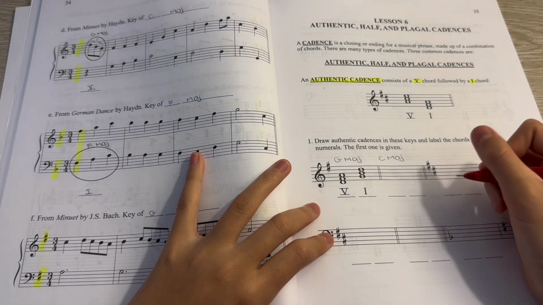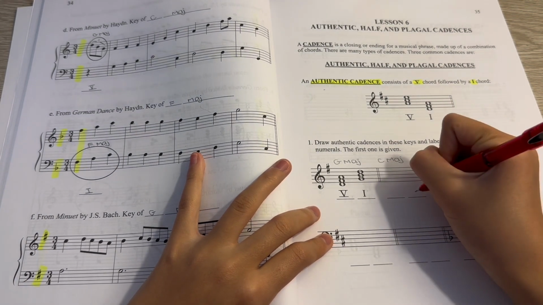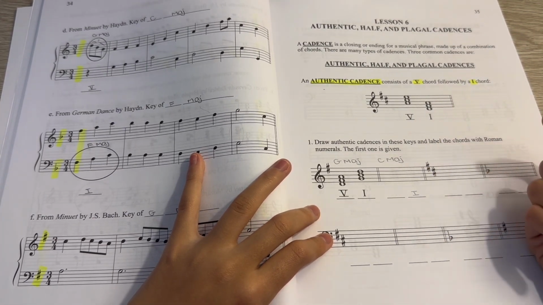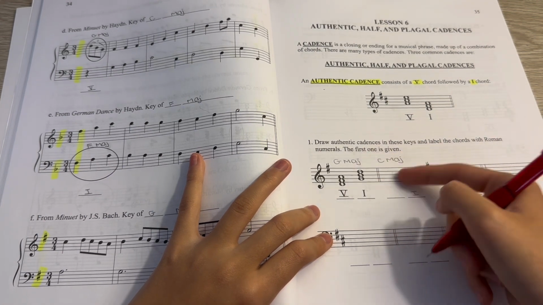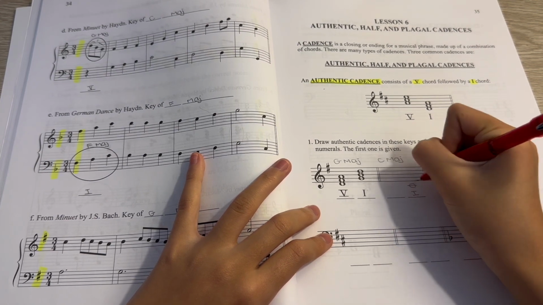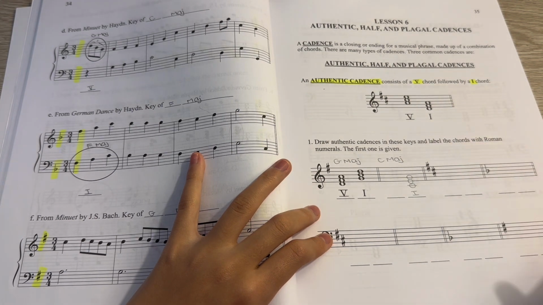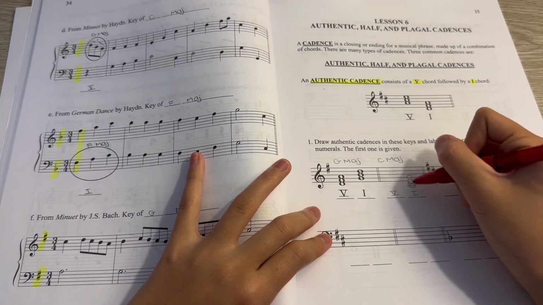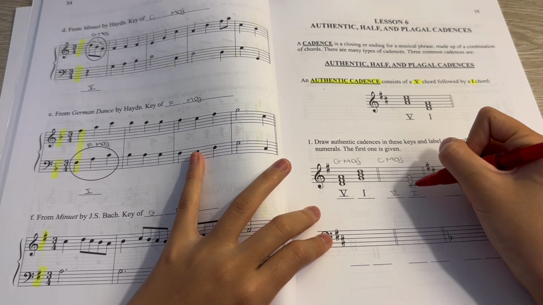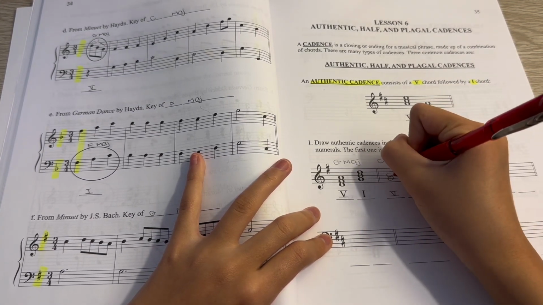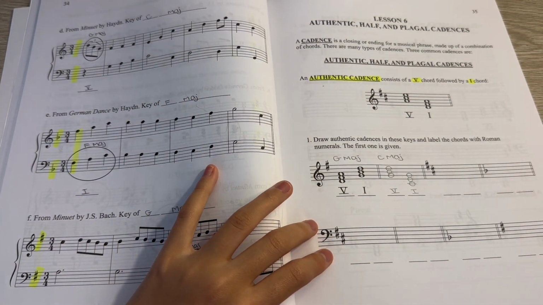Okay, now let's do the first one. I like to start on the tonic. For tonic, we know it's going to be a C major triad, because it's the same as our given key. So we're going to draw a C major triad. Awesome. Now let's find the dominant triad, which we find by going 5 above C, our tonic. So we go 1, 2, 3, 4, 5, and we get a G. Then we draw a G triad, just like that.